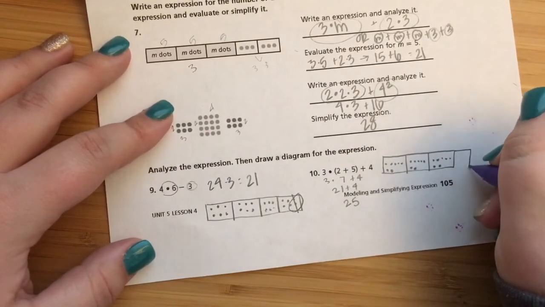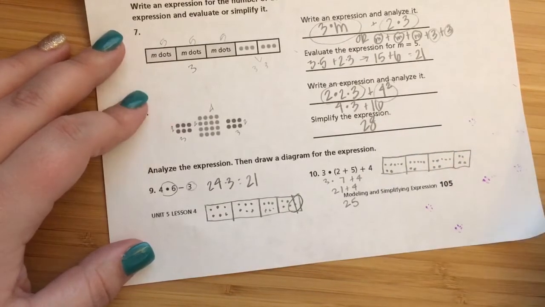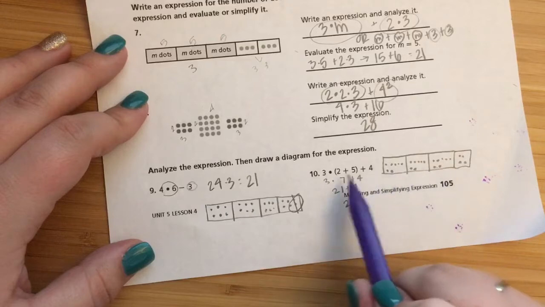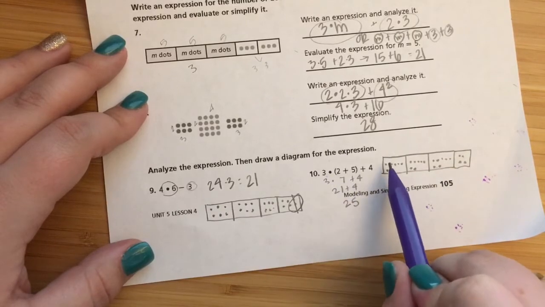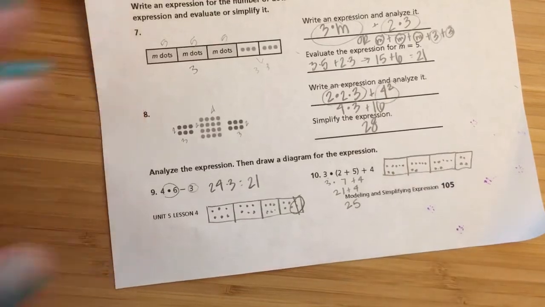And I will warn you, sometimes I feel like I draw too many dots. But maybe I'm just seeing dots everywhere. Take your time, look at the expression, and break it down to things you know. You can totally do this. I believe in you. When in doubt, count the dots.